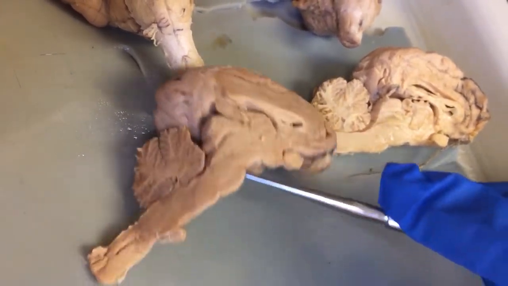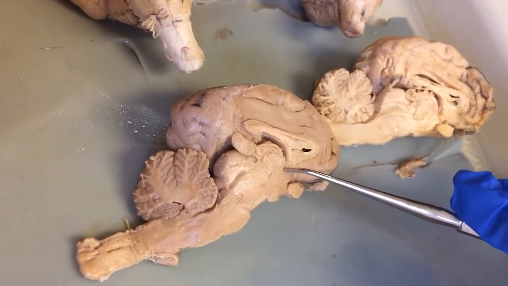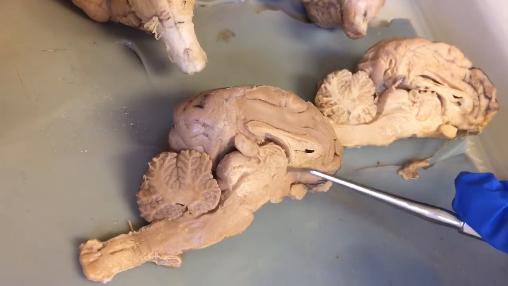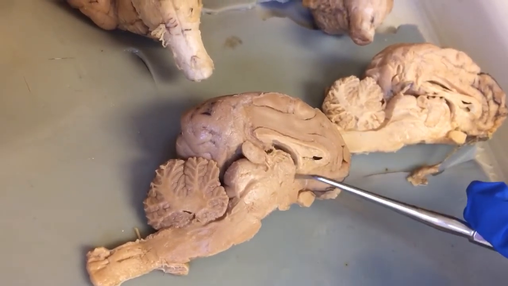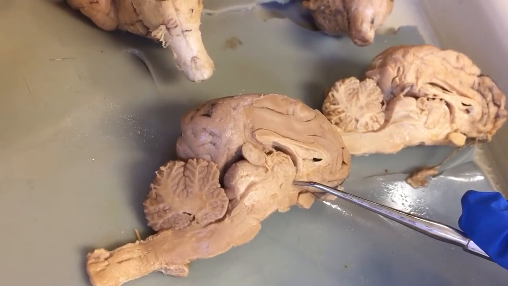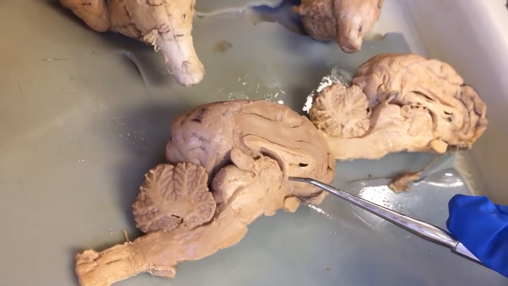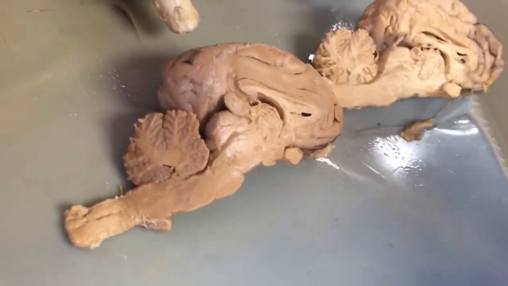The foramen of Monro curves around the intermediate mass, and it continues as a groove. That groove is the anterior commissure, whereas the actual opening is the foramen of Monro. There are kind of two grooves.